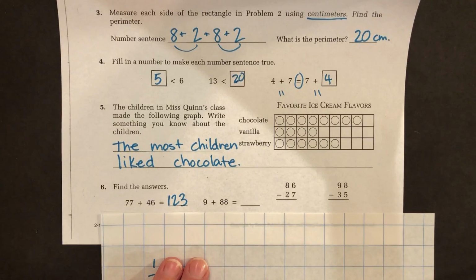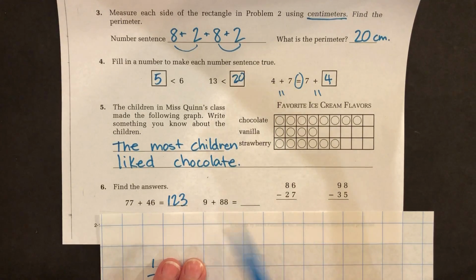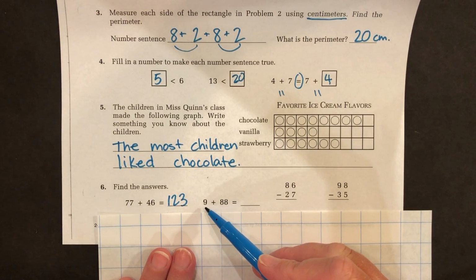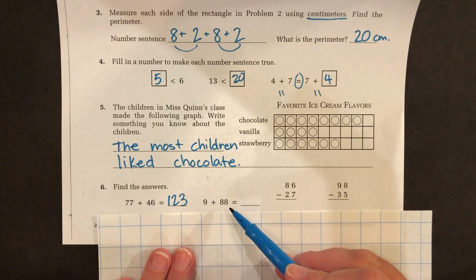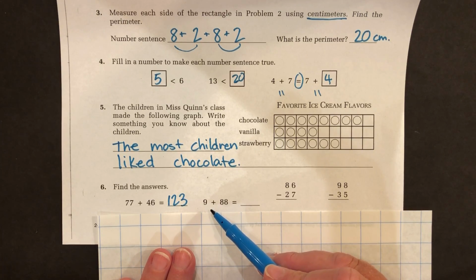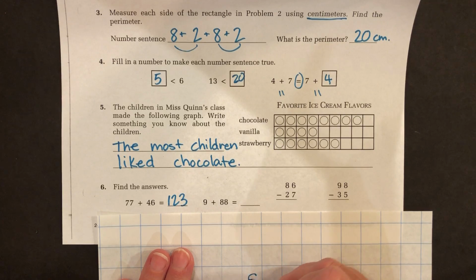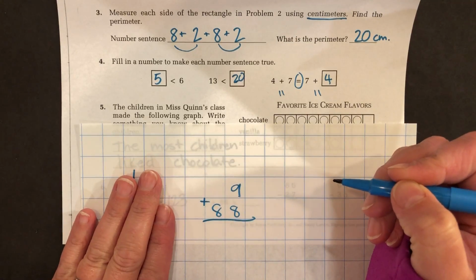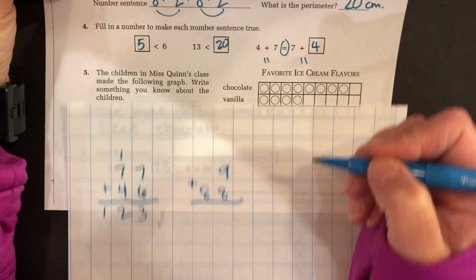Okay, 9 plus 88. Now, I could put the 9 on top when I'm rewriting this, but to keep me from getting confused, I like to put the 2-digit number on top and the 1-digit number on the bottom. So what I mean is this. I could write it like this and still get a correct answer. Oh, sorry, forgot I was off the screen there.